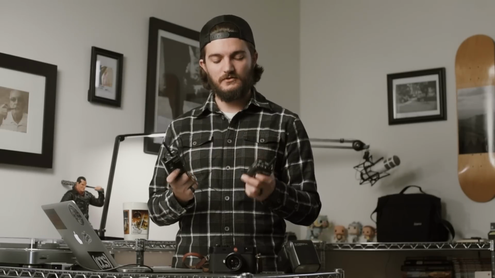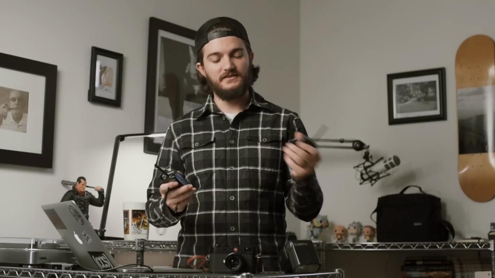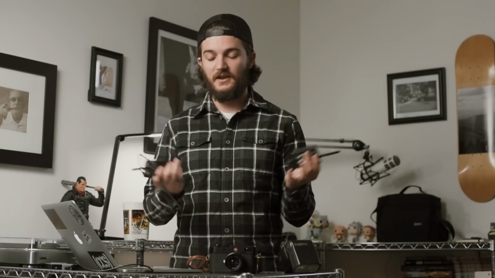I use these two Pocket Wizard Plus 2s. These are some old Pocket Wizards. If you don't know what these are, basically one goes on the camera, one goes on the flash, and they connect via radio. So anytime I take a photo, it sends a message to let the flash go off, and that's really all it is. That way you don't have to have a cord.